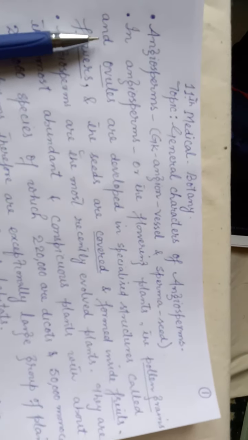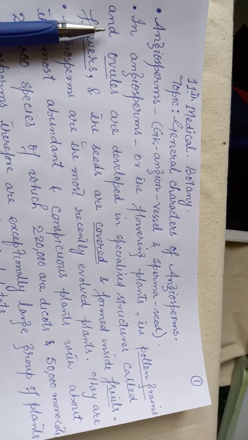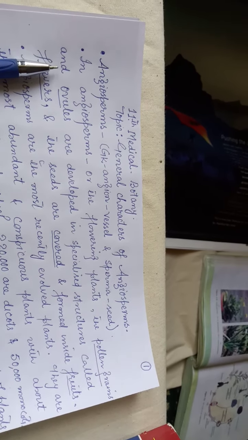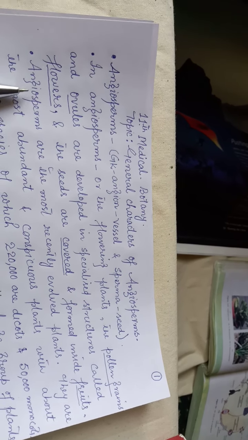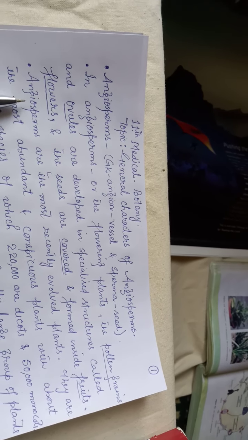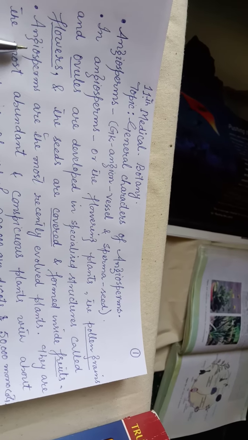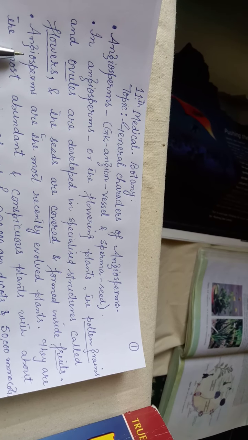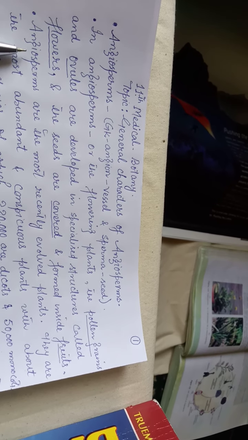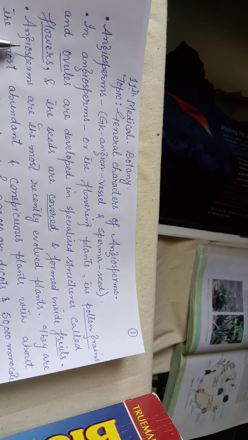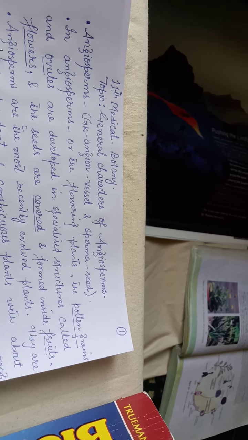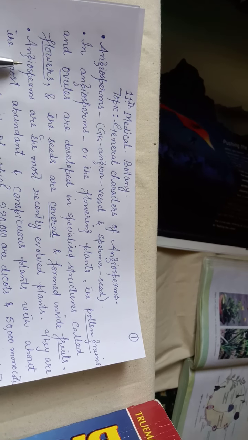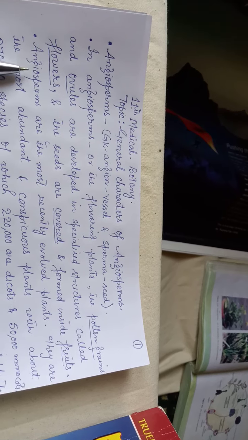The term angiosperm has been taken from the Greek angion, which stands for vessel, and sperma, the seed. In angiosperms, commonly known as the flowering plants, the pollen grains and ovules are developed in specialized structures called flowers, and the seeds are covered, unlike gymnosperms, wherein the seeds were naked. Here in angiosperms, the seeds are covered and formed inside fruits.